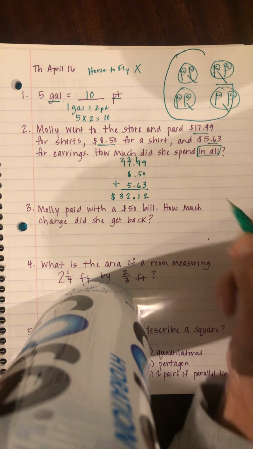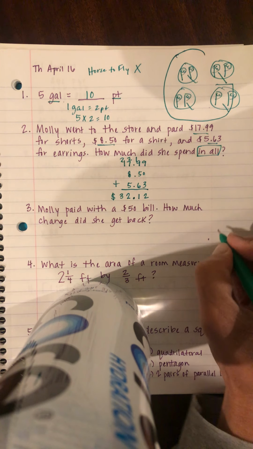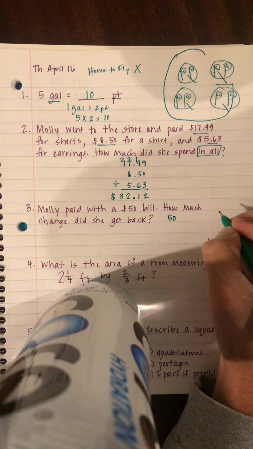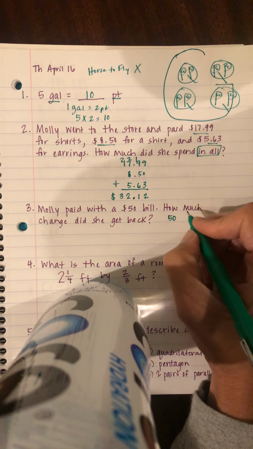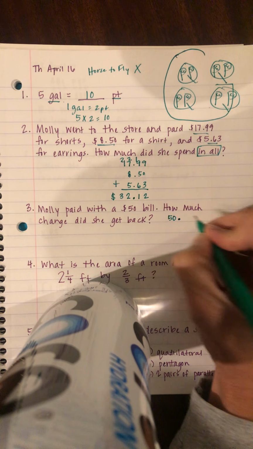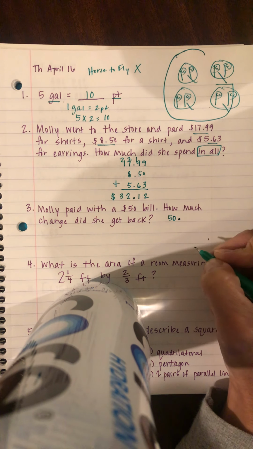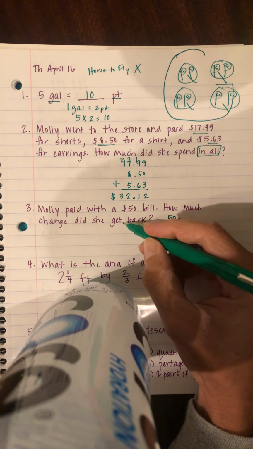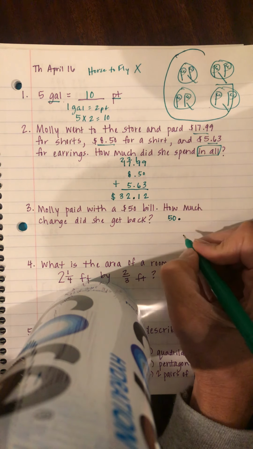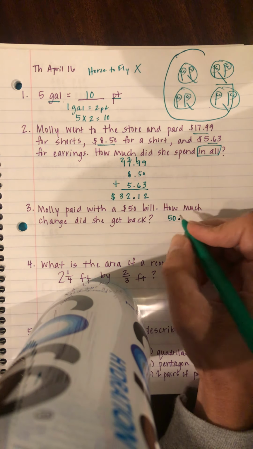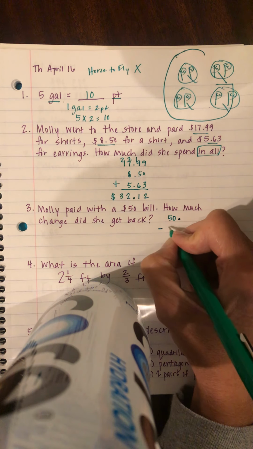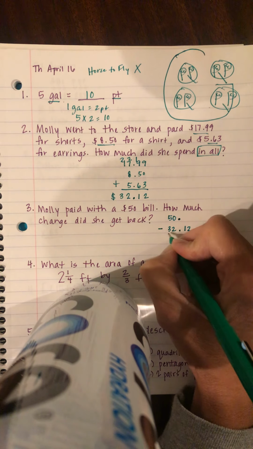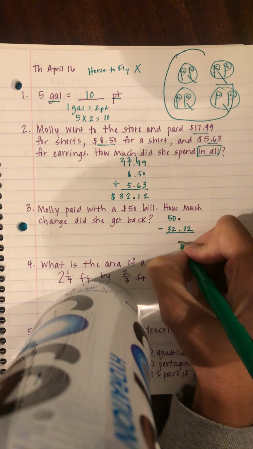It says she paid with a $50 bill. How much change did she get back? So if she paid with a 50, I have to remember that a decimal point goes at the end of a whole number. Now I can line my numbers up by the decimal point. And when I'm looking to see how much did she get back, that means I'm going to be subtracting what she spent from the $50. So I know I'm going to subtract. I'm going to line it up by the decimal point, and I'm going to put my 12 over here. I'm going to go ahead and drop my decimal point down.